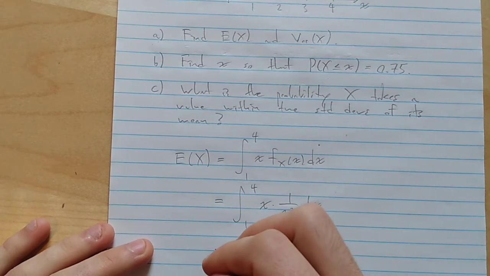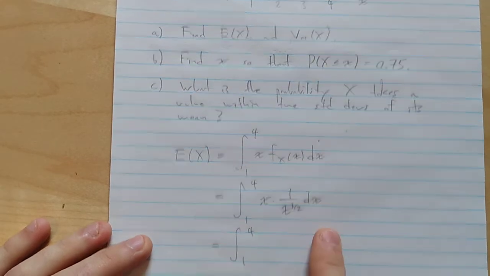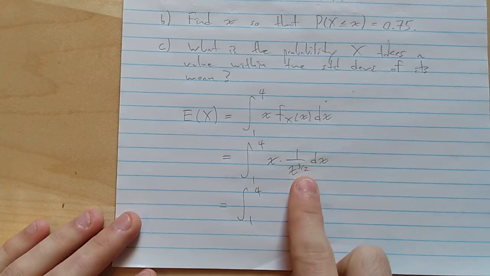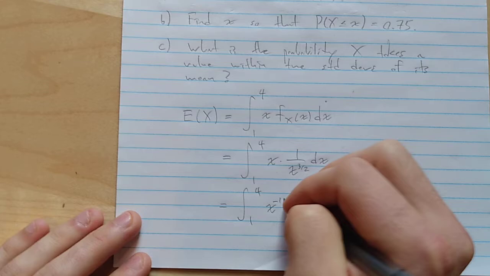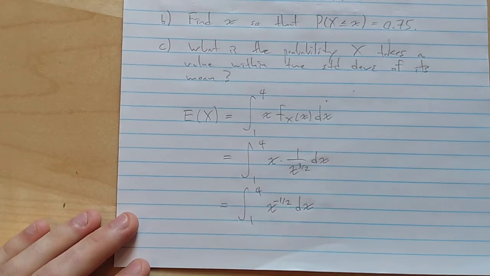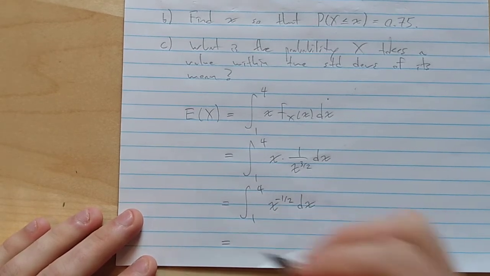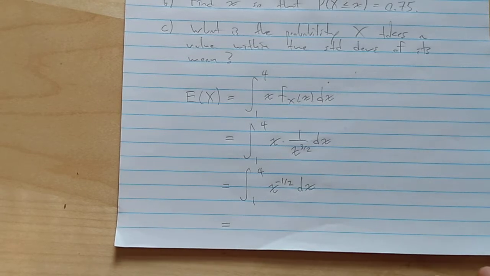And if you work that out, what's it going to be? Let's see. You're going to get x to the 1/2 in the denominator, so you're going to end up with x to the minus 1/2, right? Just exponent laws there. Okay, and so we will do that integral, do an antiderivative here.